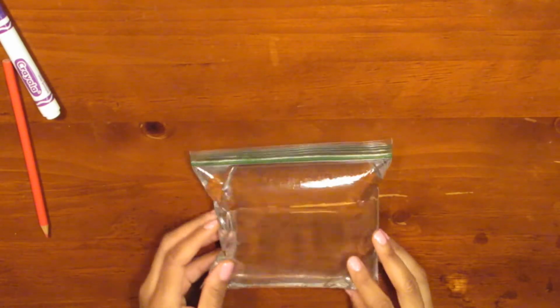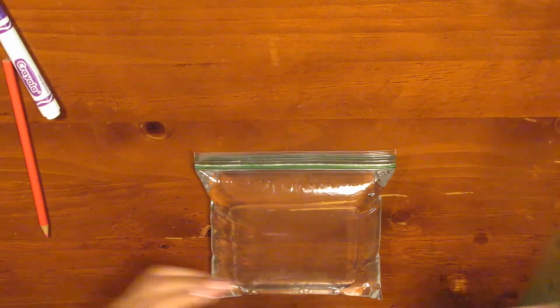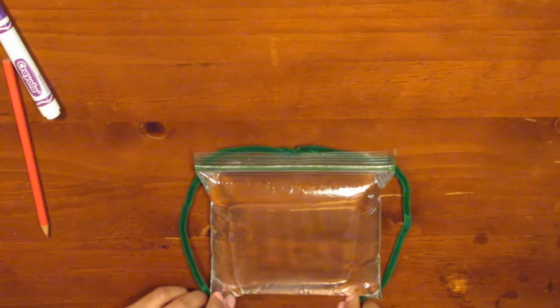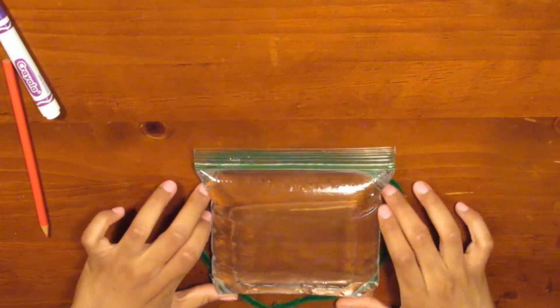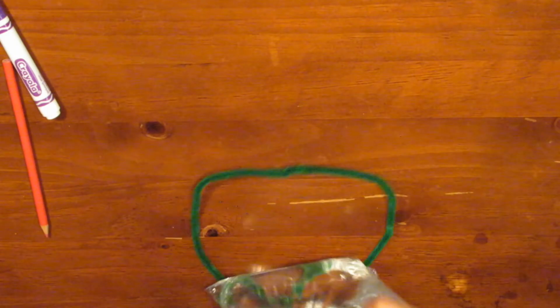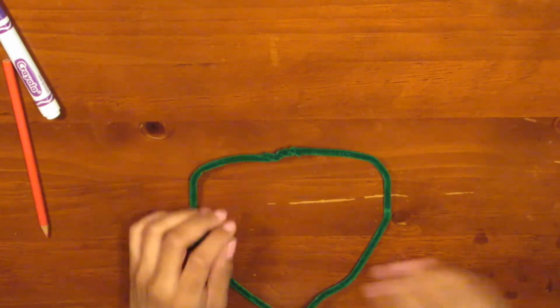Now I'm going to go ahead and show you guys an additional demonstration with these bags of water and some pipe cleaners. So here we have a full bag of water. It's sturdy, it's full of water, it has everything that it needs. We can see that the pipe cleaner fits perfectly around it. So the pipe cleaner is going to be our cell wall, and the bag is acting like our vacuole.